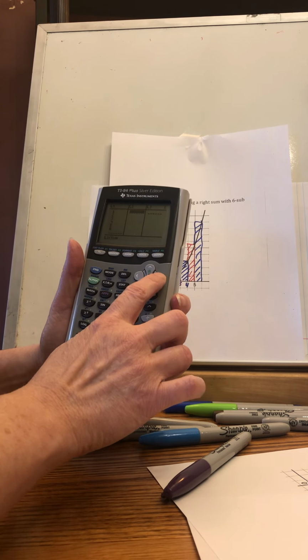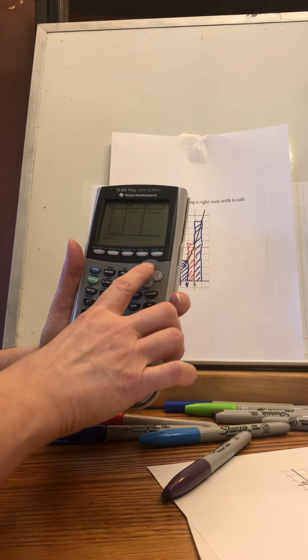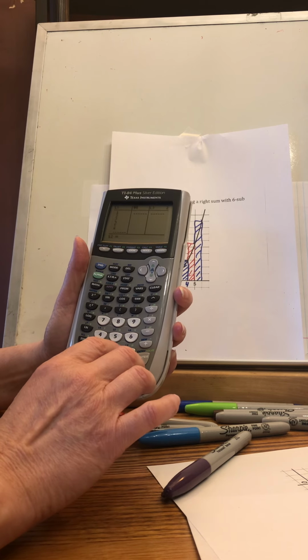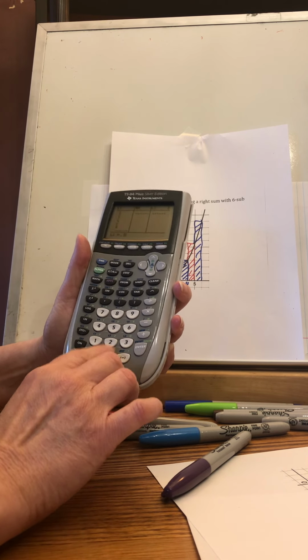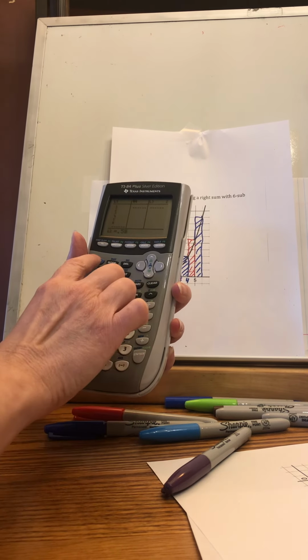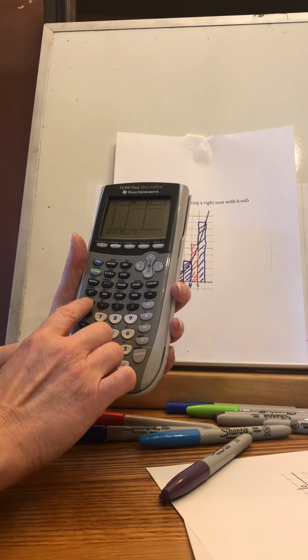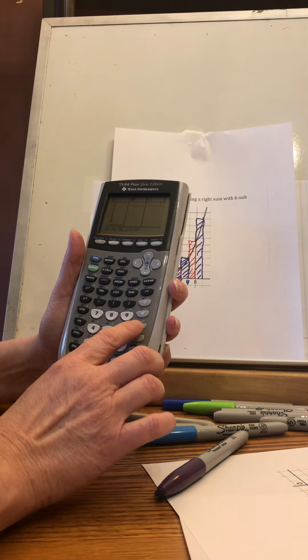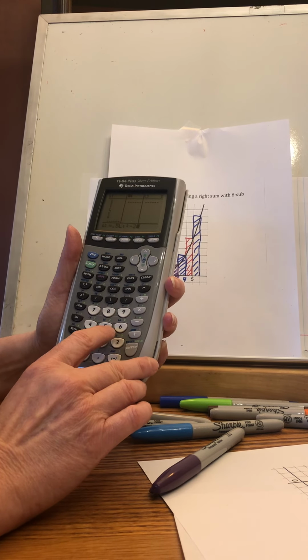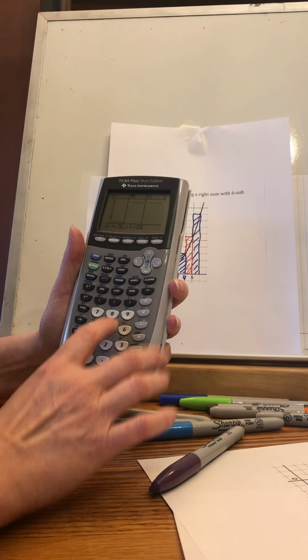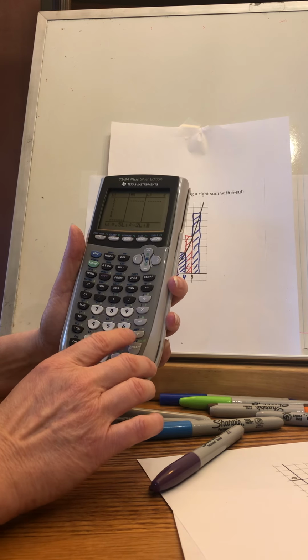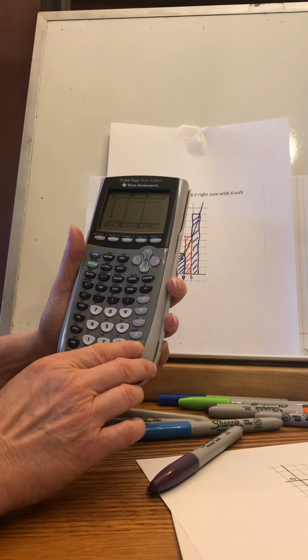I go to the right, I go up, and yes, you have to type in your formula again. 0.5 second number 1 to get the L1 squared minus 2 second L1 plus 3.